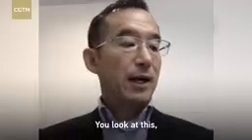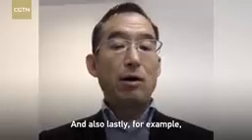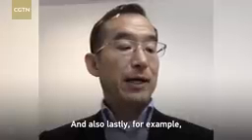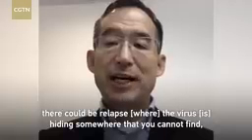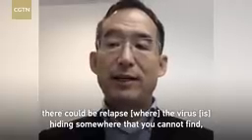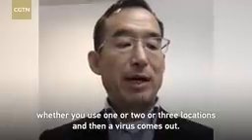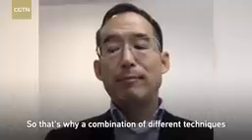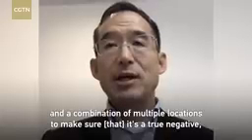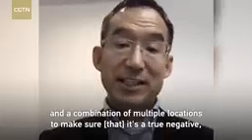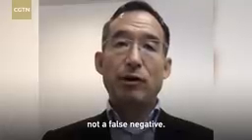You look at different locations and different timing, and also lastly, for example, there could be relapse, where the virus is hiding somewhere that you cannot find, whether you use 1 or 2 or 3 locations, and then the virus comes out. So that's why a combination of different techniques and a combination of multiple locations makes sure it is a true negative, not a false negative.